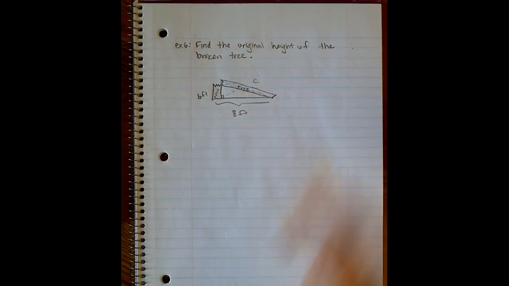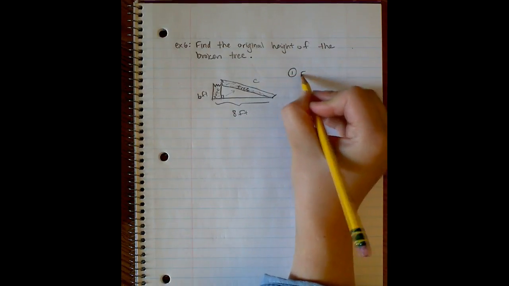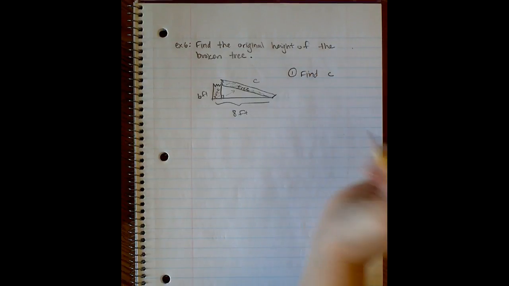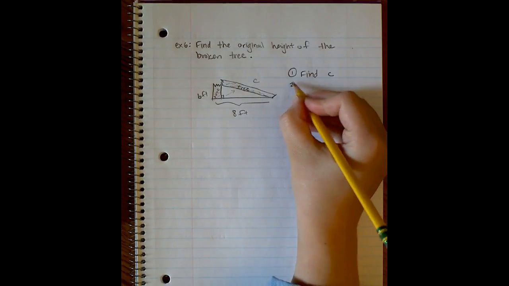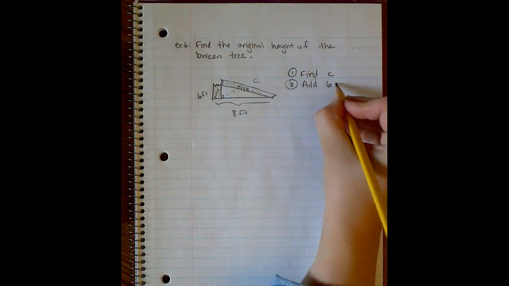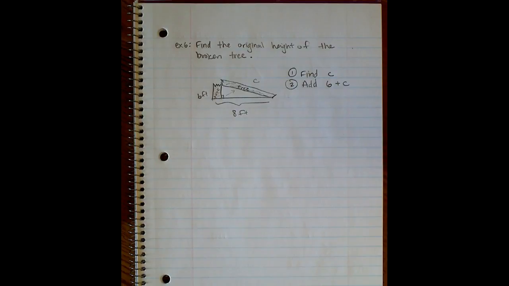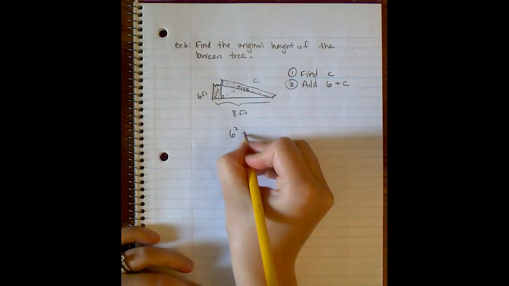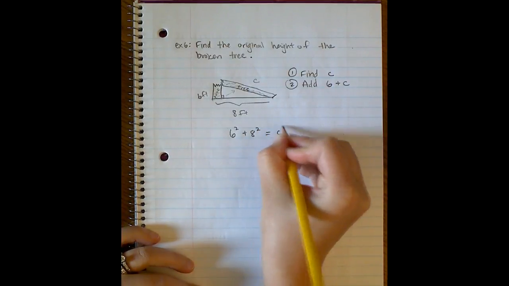So this is a 2-step problem. Step 1, find the length of our hypotenuse. Find C. Step 2, add the 6 feet plus whatever we get for C. Okay? So we're going to set up our Pythagorean theorem again.